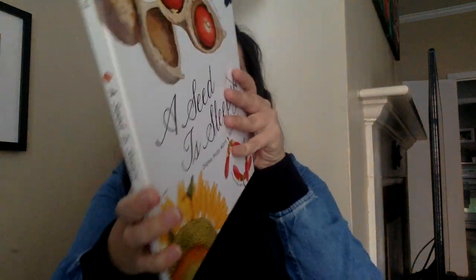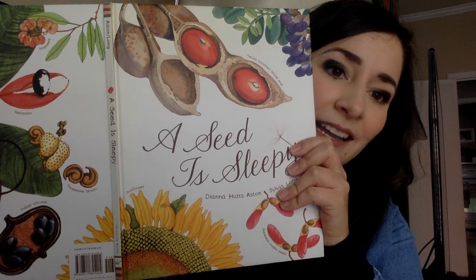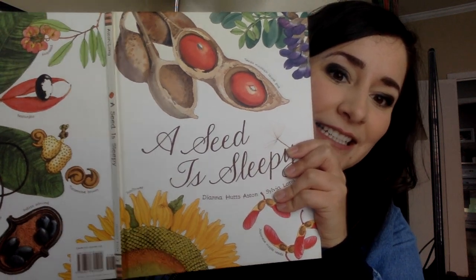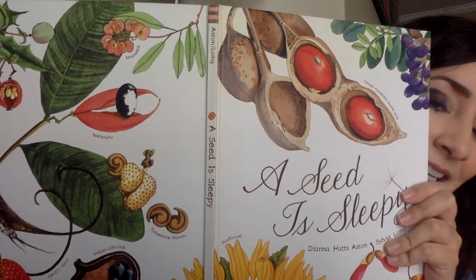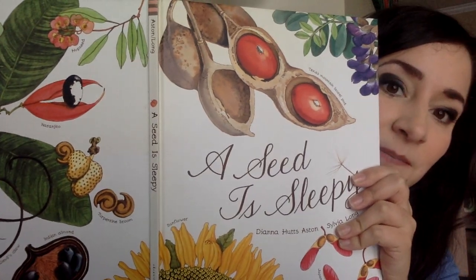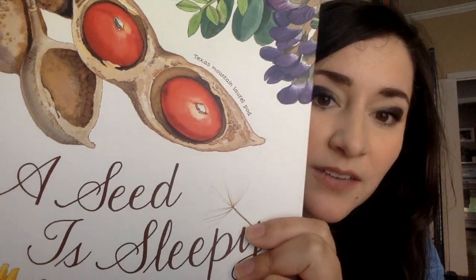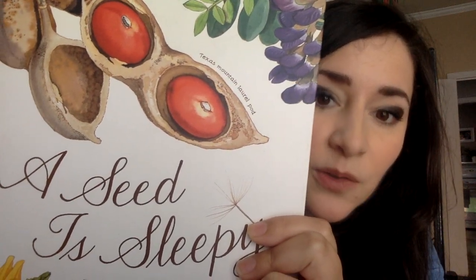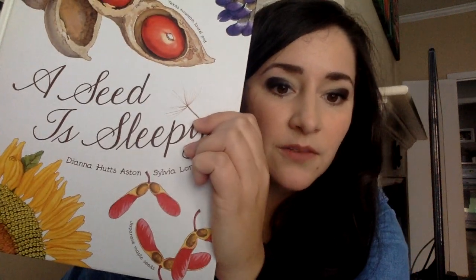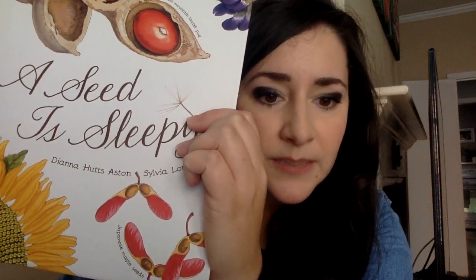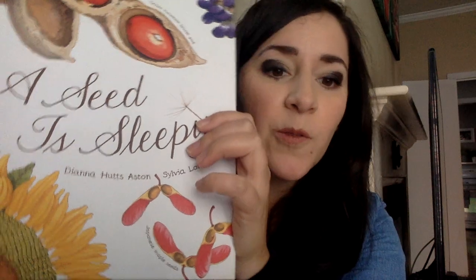Okay, let's get started. I opened up the book so you can see both the front and back cover too. A seed is sleepy. Look at all these seeds. Even on the covers, the author labeled, let me see if I can show you. The author labeled what kind of seeds they were. Texas mountain laurel pod, sunflower, Japanese maple seeds. Oh, those are cool.